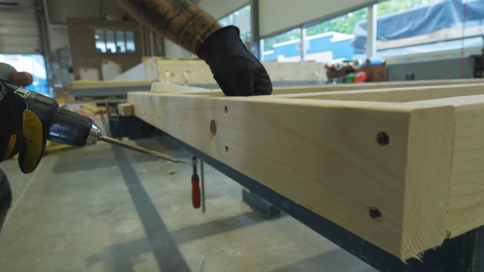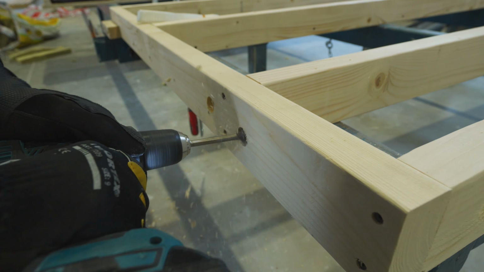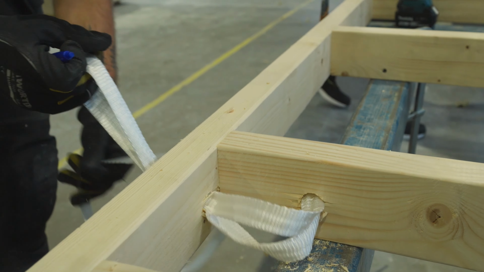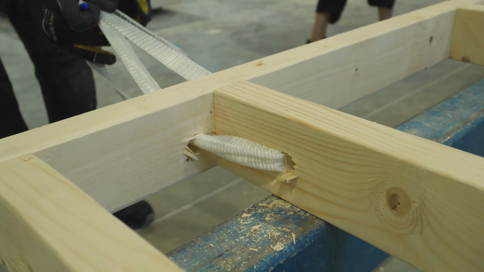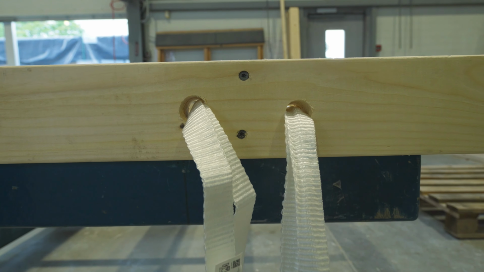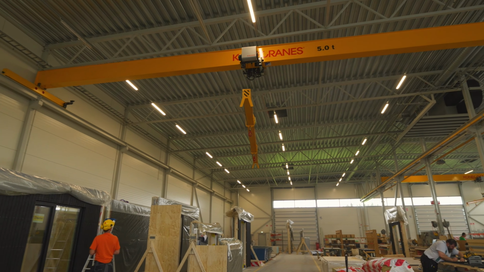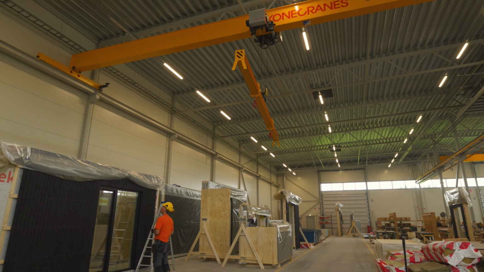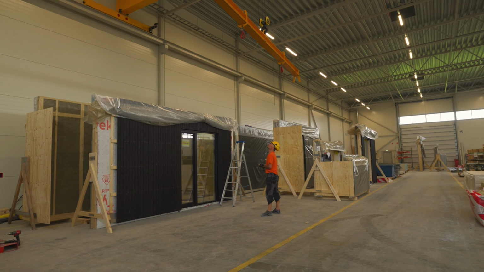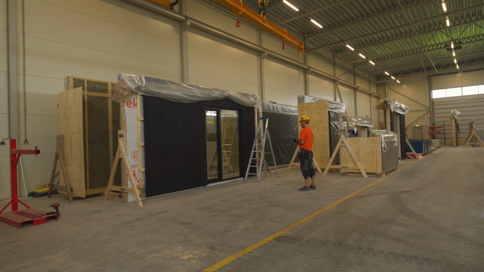If the assembled frame is lifted with a crane, additional holes must be drilled into the top and intermediate joists, and lifting straps must be installed through them. The lifting straps and their locations must take into account the weight and weight distribution of the structure, and in the case of heavy elements, if necessary, the opening must be strengthened according to the working drawings. Most often these are company-specific solutions.